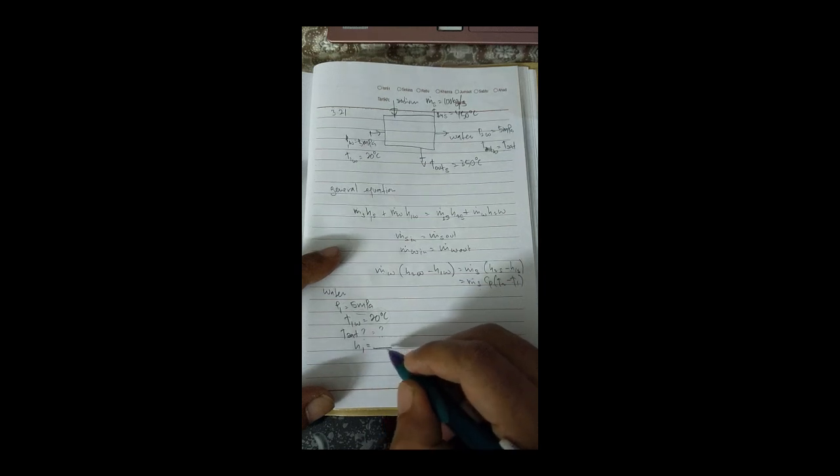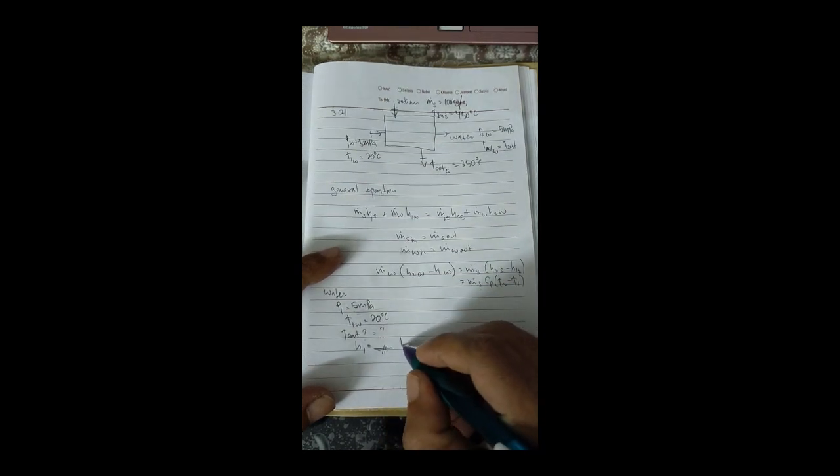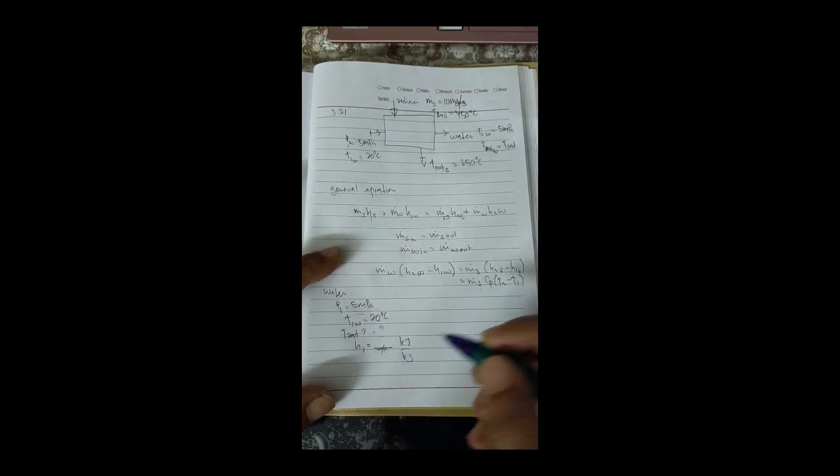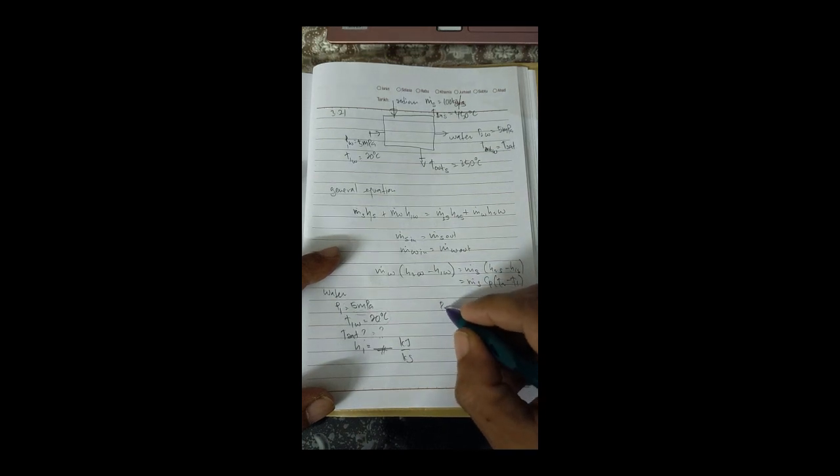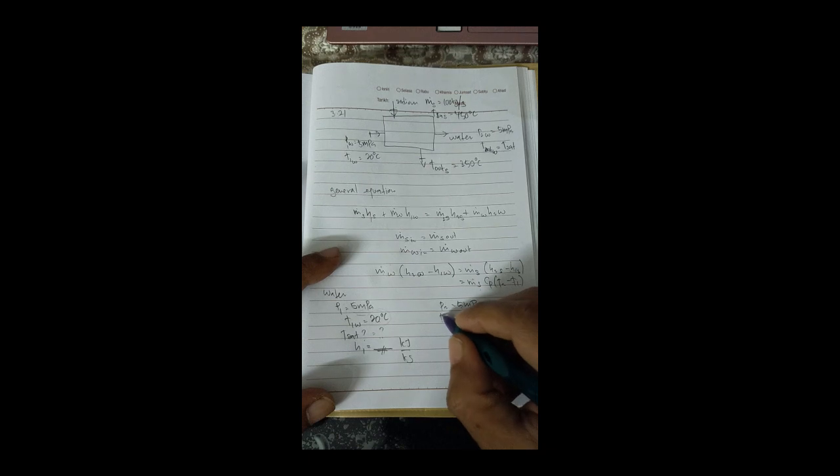So from the steam table we can directly get H1 kilojoule per kg, and also from the steam table P2 5 MPa T sat.